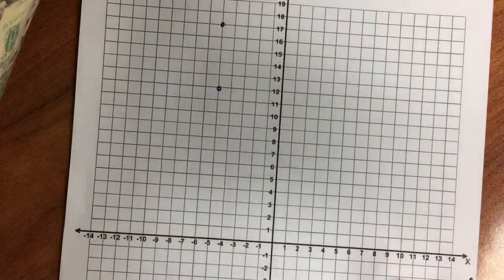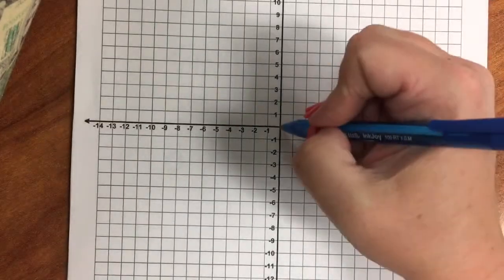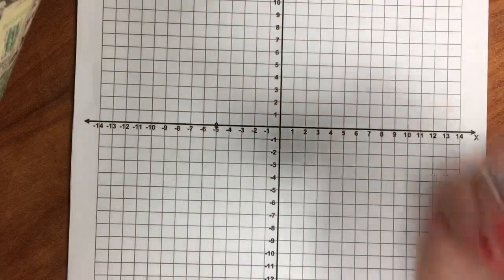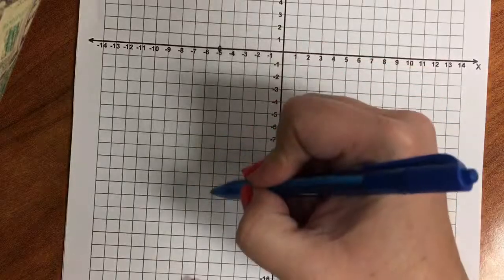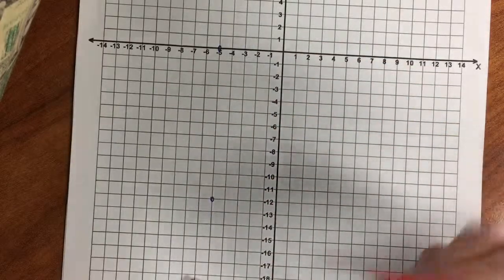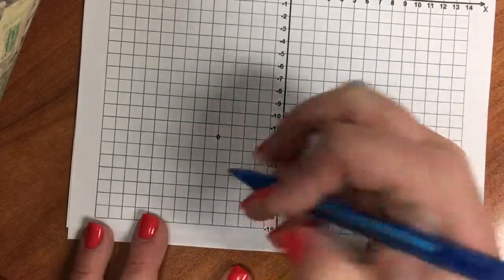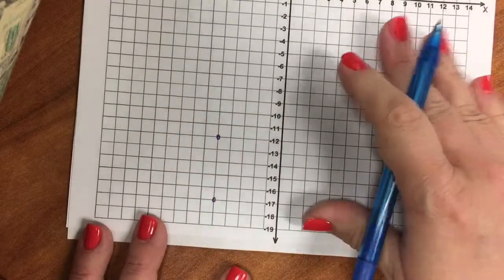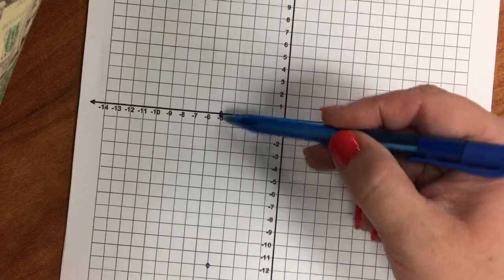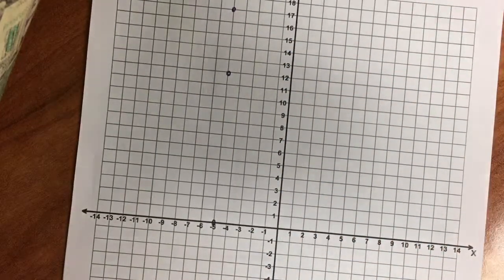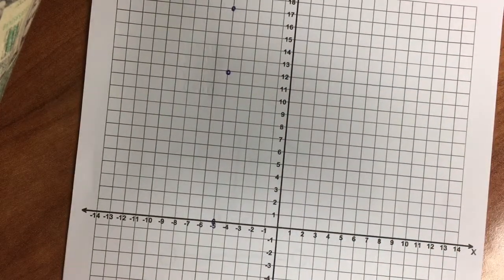And -5 and 0. I have -5 and -12. And I have -5 and -17. So all of my points are when x is equal to -5. This is going to make my vertical line.